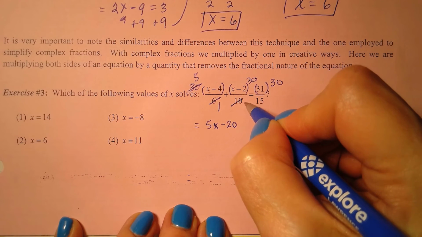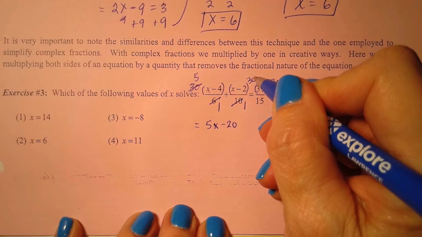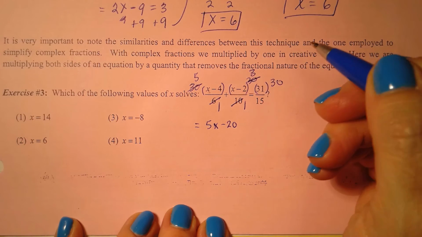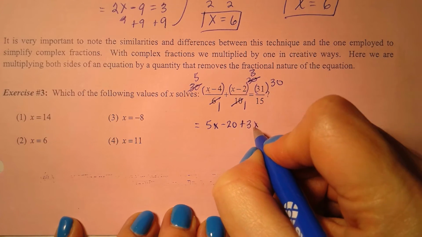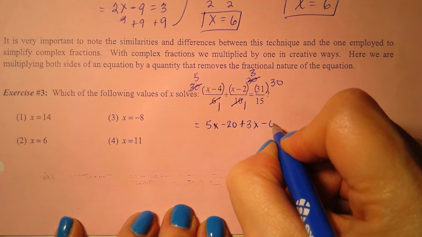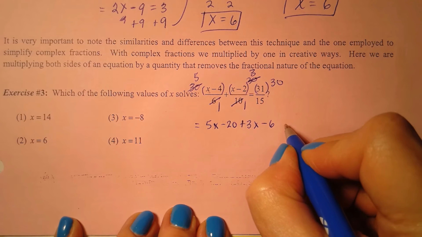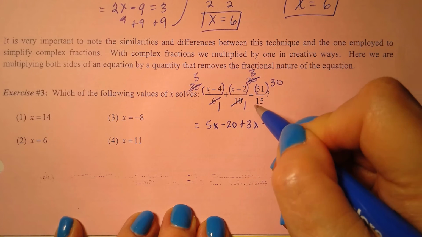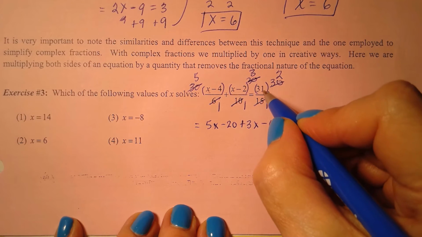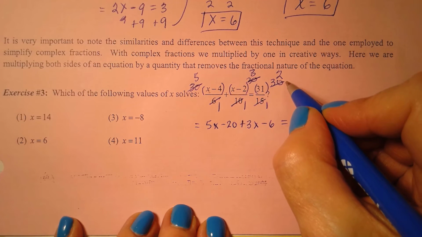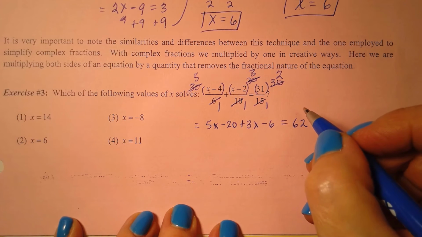10 goes into 10 once. 10 goes into 30 3 times. 3 times x is 3x. 3 times negative 2 is negative 6. And on the right hand side, 15 goes into 15 once, 15 goes into 30 twice, and 31 times 2 is 62. Now we want to combine like terms.